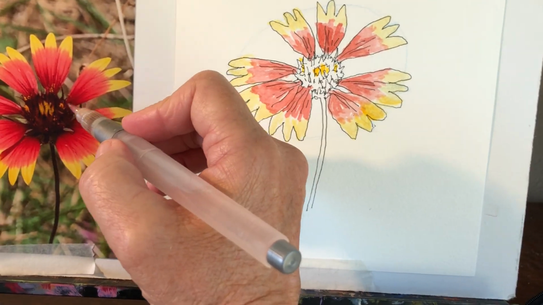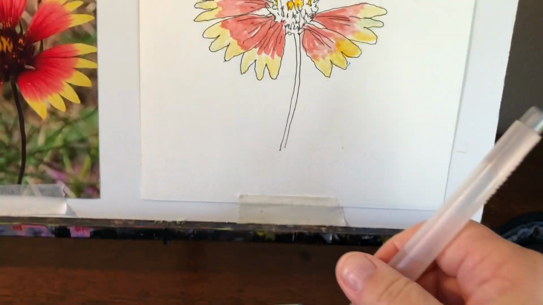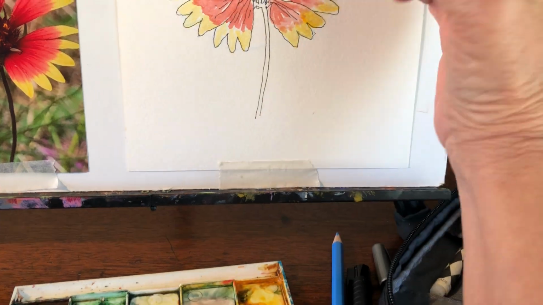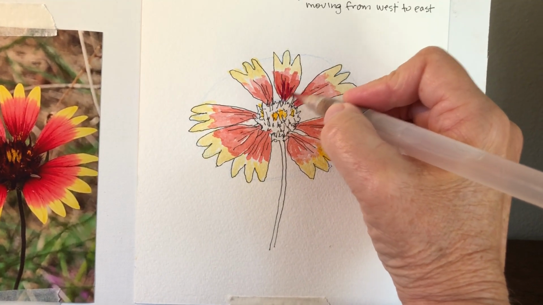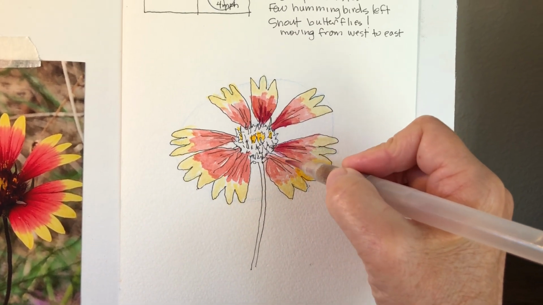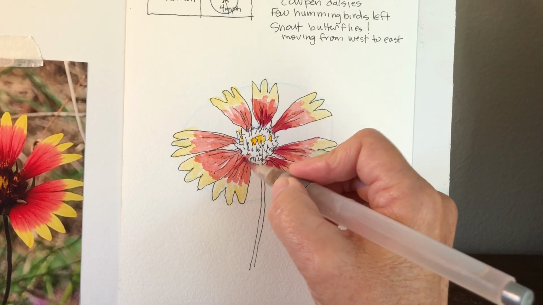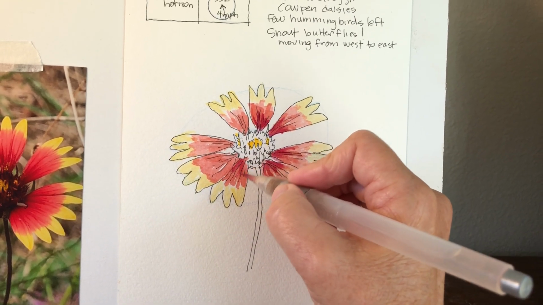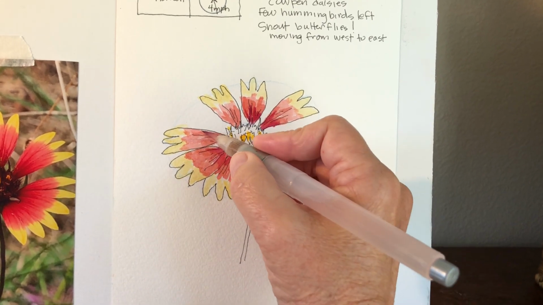Now I'm going to put in some cooler red at the base because it's not exactly one color or the other. It has cool reds. And see how dry this is? This paper is really absorbing the liquid here. And I got out of my lines there a little bit. It really doesn't matter. Just keep in mind these are sketches.